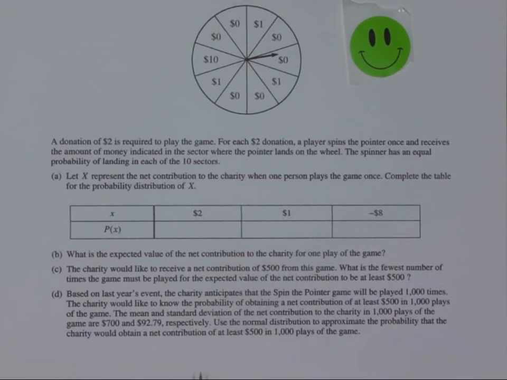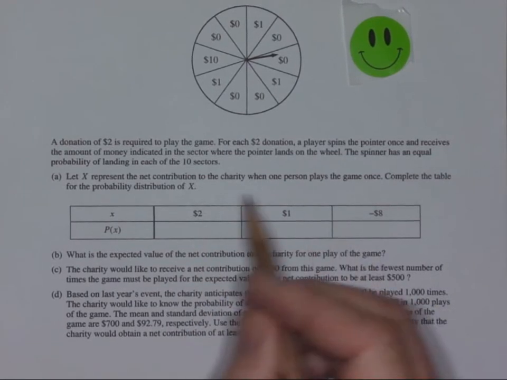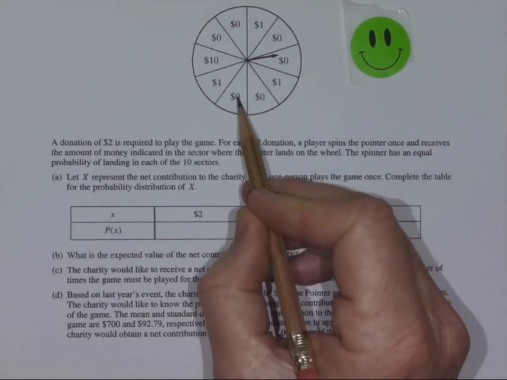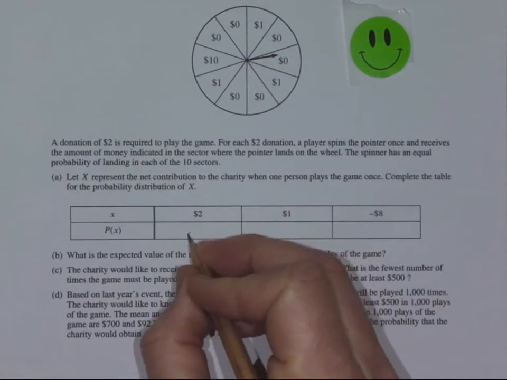And so what's the probability of contributing $2? What that means is you pay $2 and you win 0. And so that occurs, we just count the zeros, 1, 2, 3, 4, 5, 6. And so that's going to be 0.6.